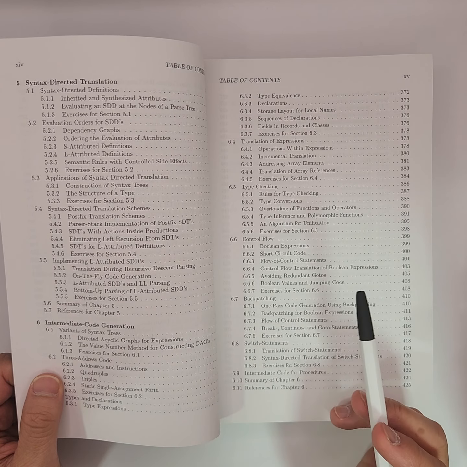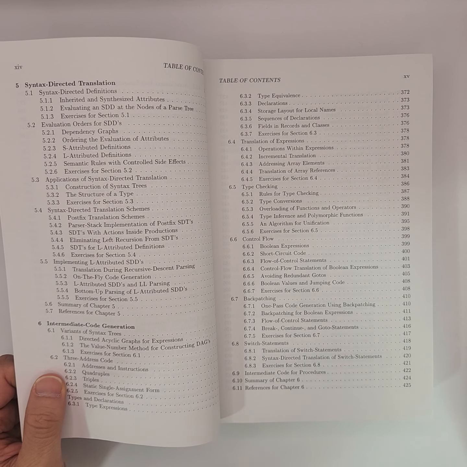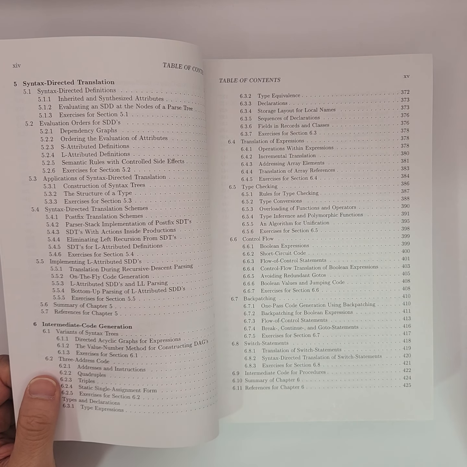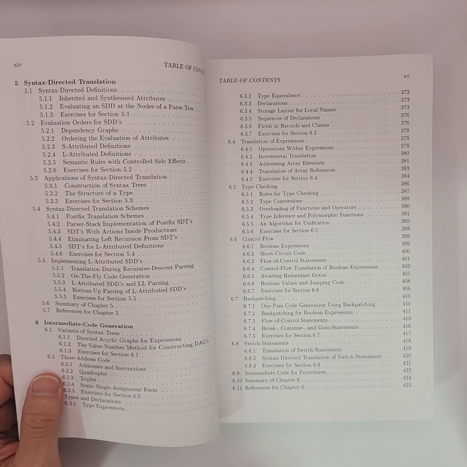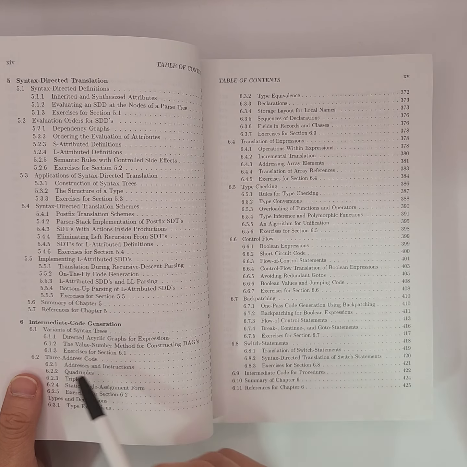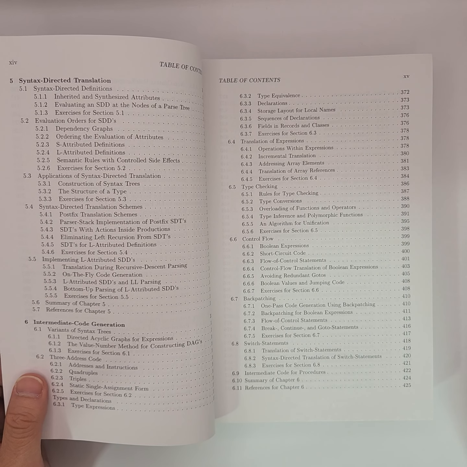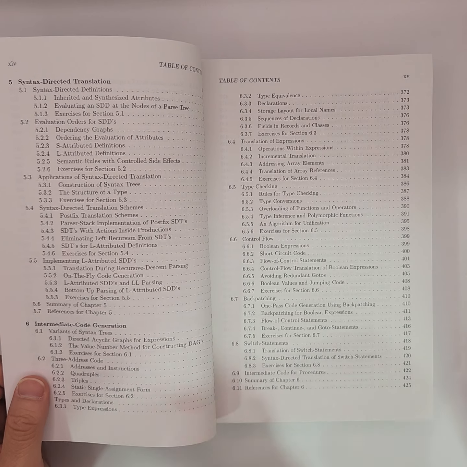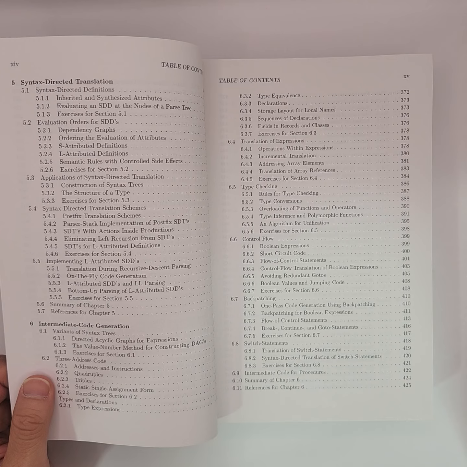Intermediate code generation, variants of syntax trees, directed acyclic graphs for expressions, the value-number method for constructing DAGs. Three-address code, addresses and instructions, quadruples, triples, static single-assignment form.